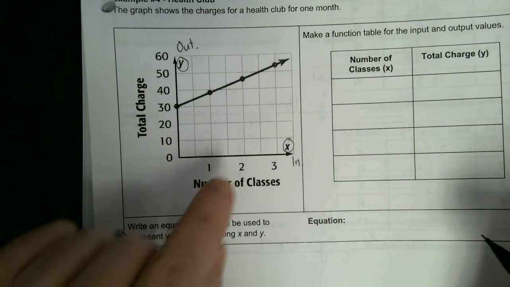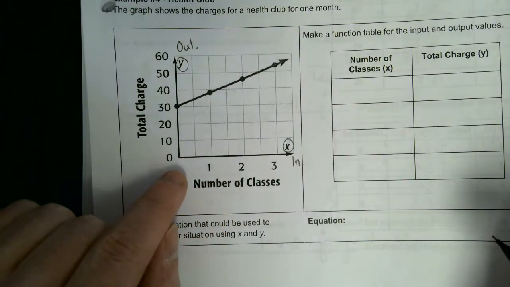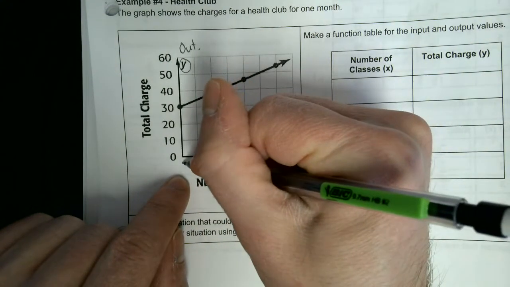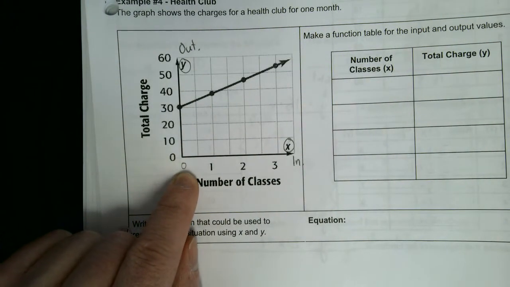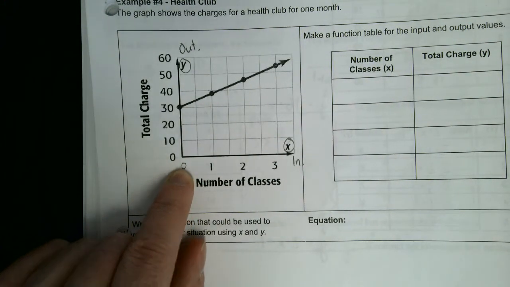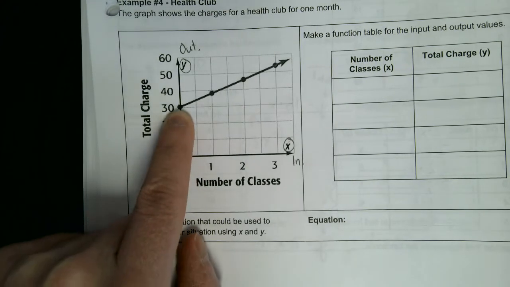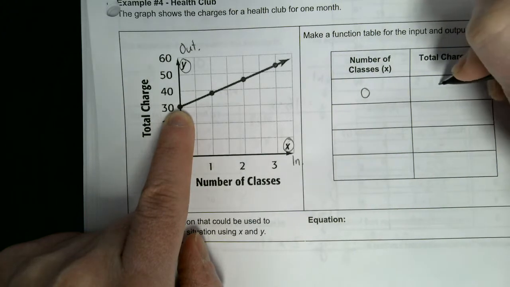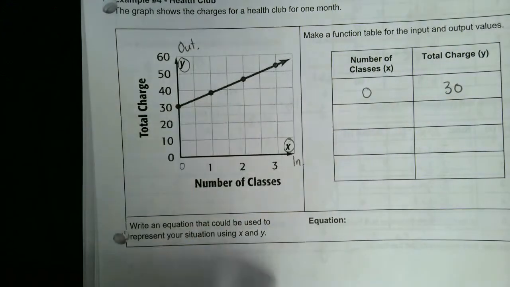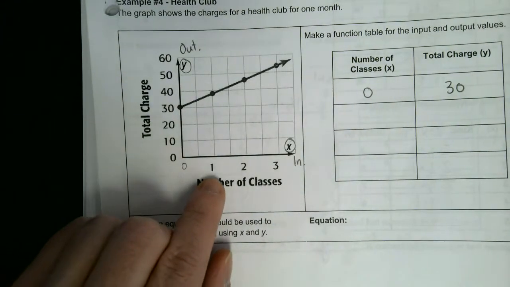So looks like this person is taking some classes. Now, I'm going to put a 0 down here. Looks like zero classes. If you take 0 classes, you're paying $30. That's weird, 0 classes for $30 at the health club. All right. 1 class.